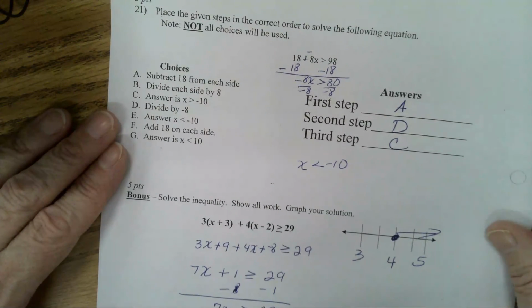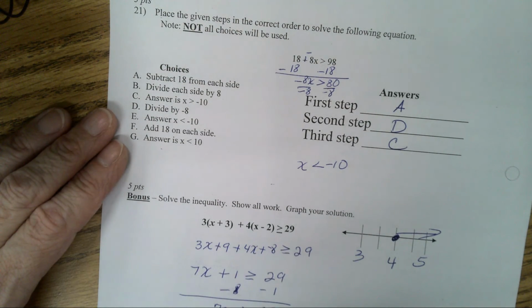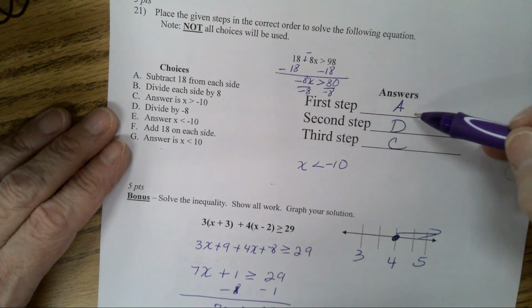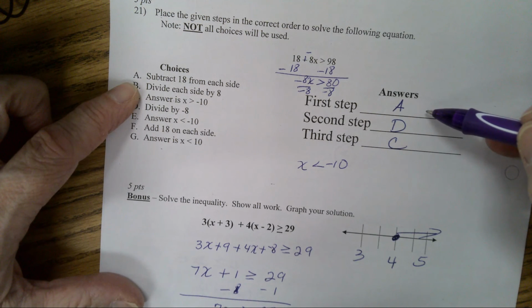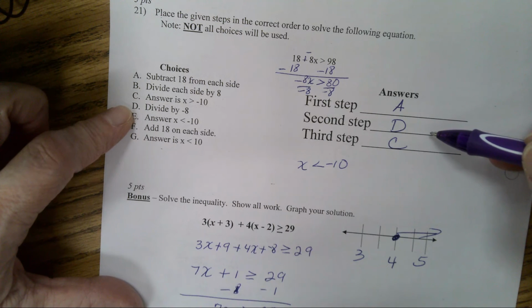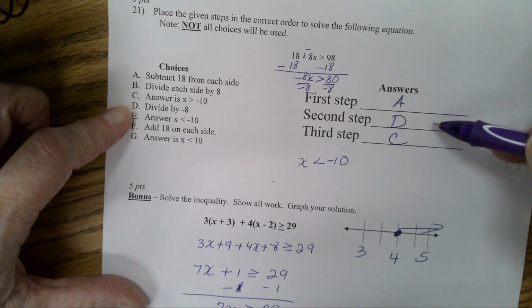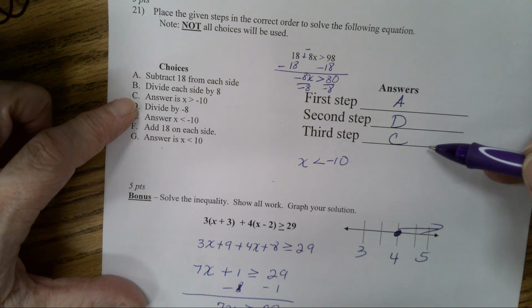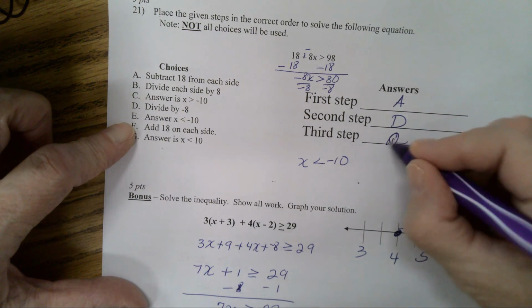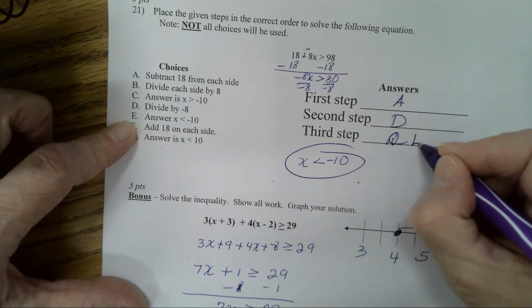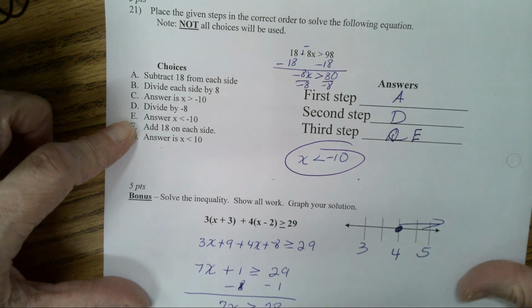Now on this one here, the first step is A, subtract 18 from both sides. The second step is D, divide by -8. I think the third step should have been you flip your inequality sign, but they didn't have that listed. So then the third step is C, X is greater than, ooh, it's not C, is it? It is E. I had the right answer here, but I put the wrong letter. It's easy to do. It is E. X is less than -10. Any questions?